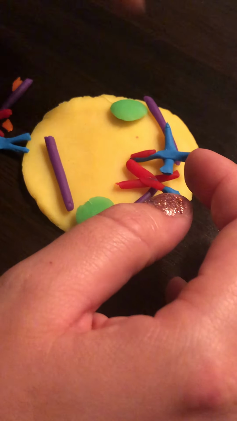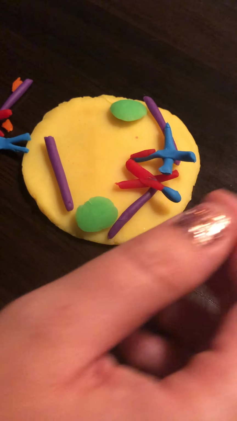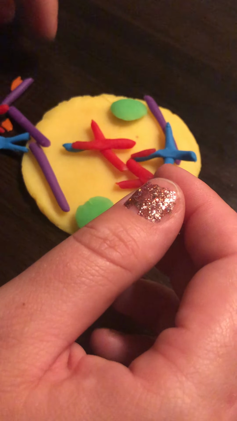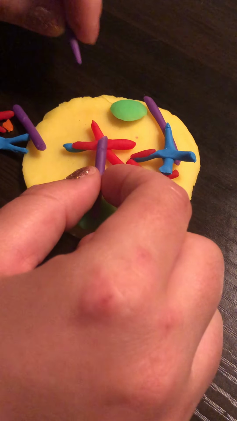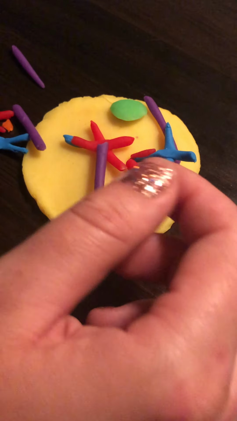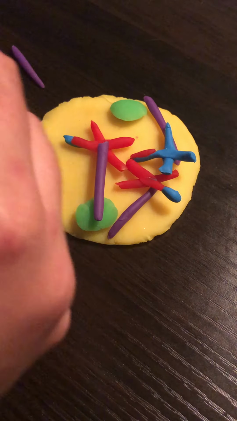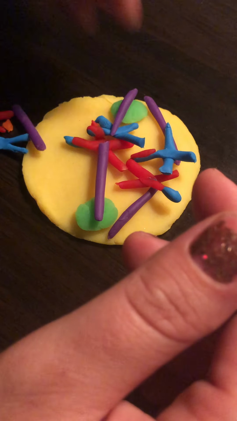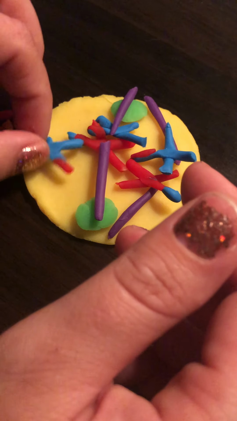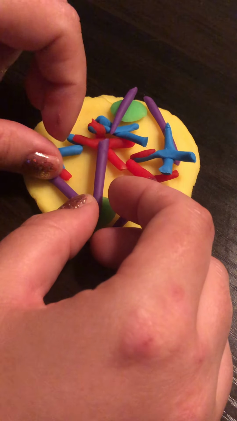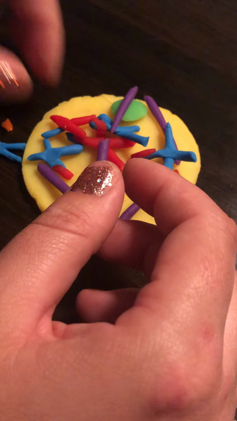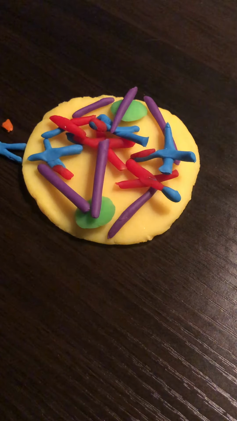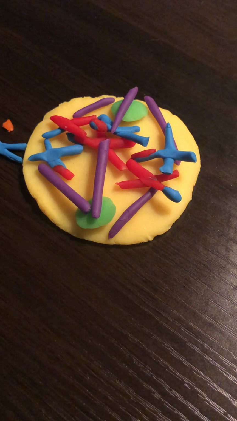Now, as I lay them down, there is something called independent assortment, and that states that cells don't need to have the chromosomes lined up in a specific order. As you can see, as long as they are still paired up, the two blue can go on the top, the two pink can go on the top, or the blue can go on the bottom. That independent assortment makes that gene more unique as it progresses through the rest of the phases.